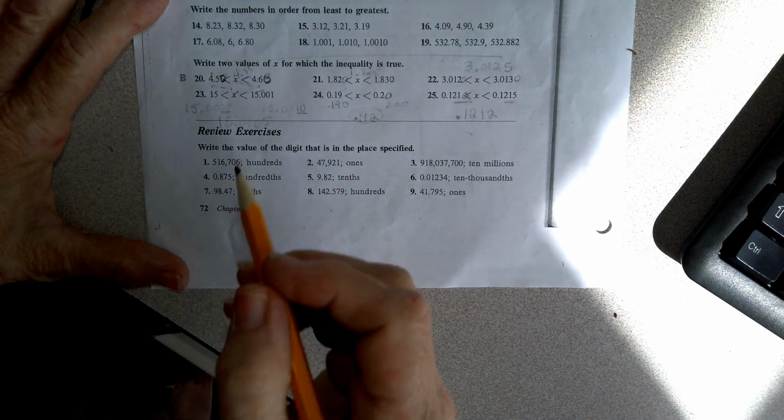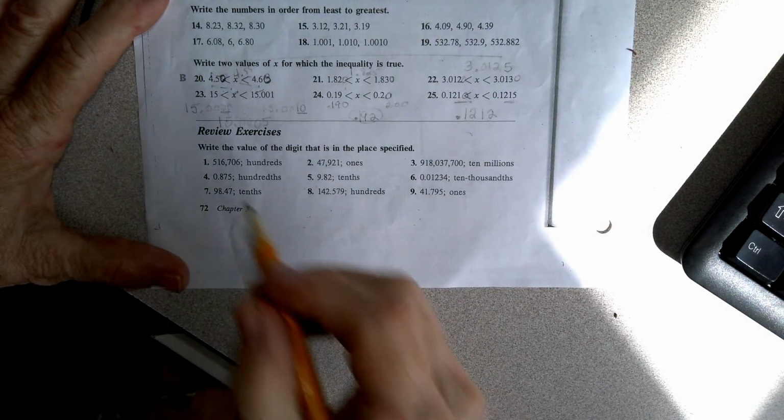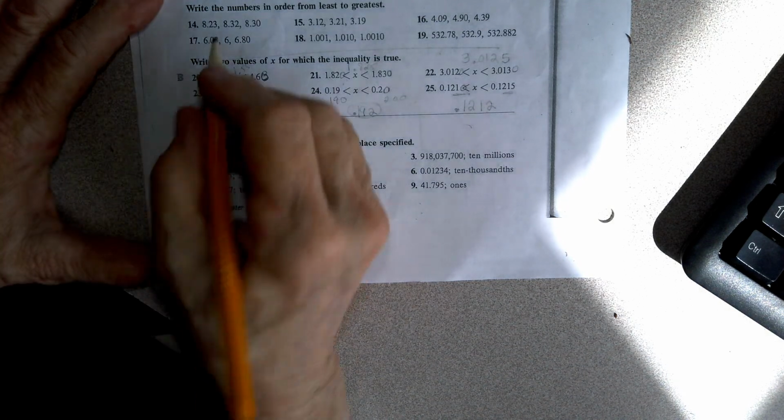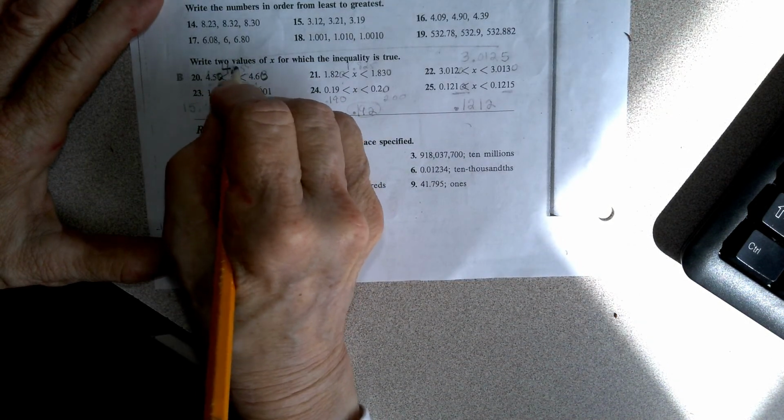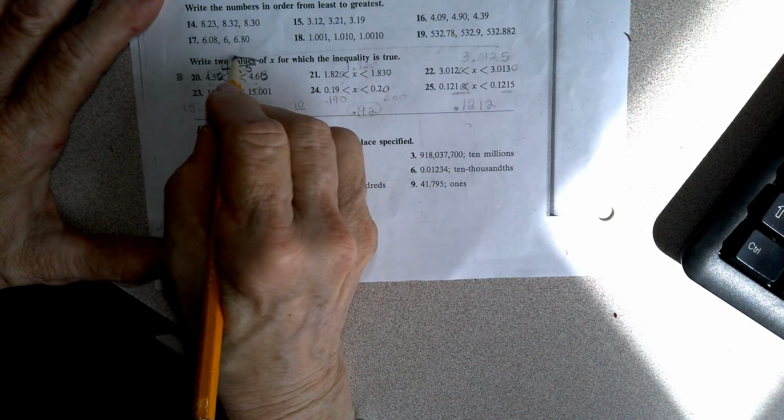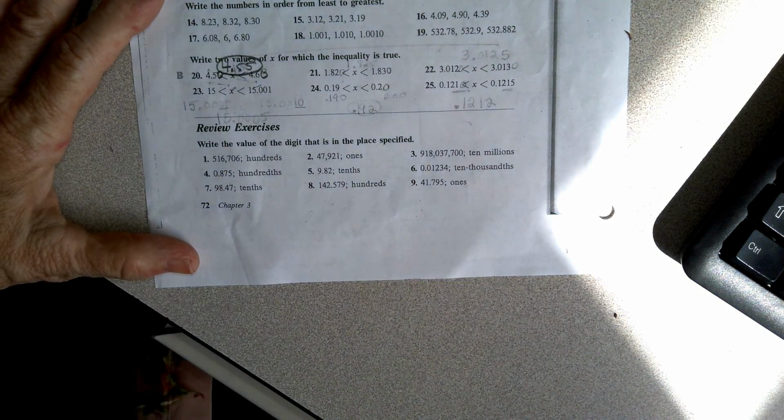52. It could be anything. It could be 51, 52, 53. So let's do 55, the one in the middle. So I'm going to put 4.55. So that's my answer for that one. It says name 2, but we're just going to name 1.